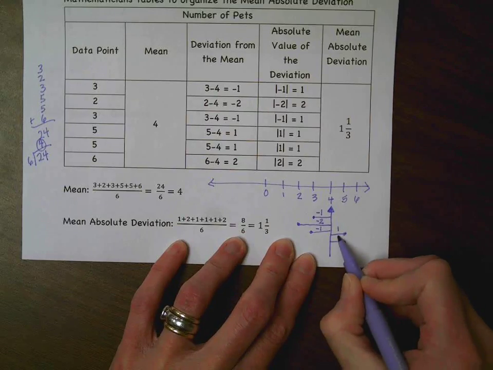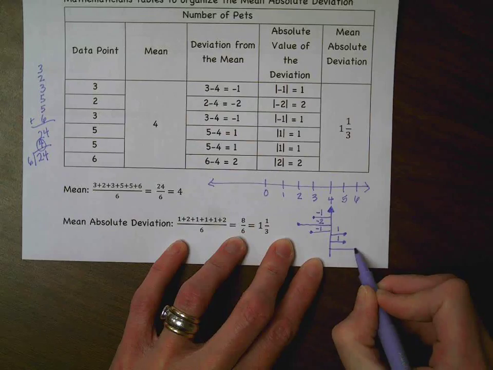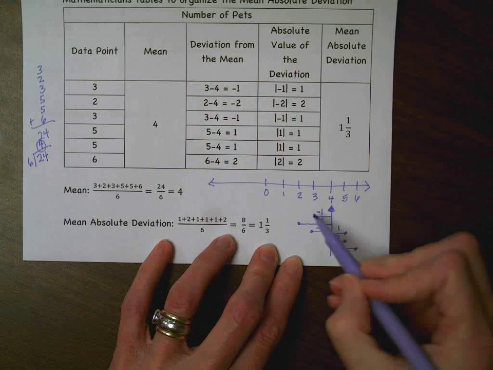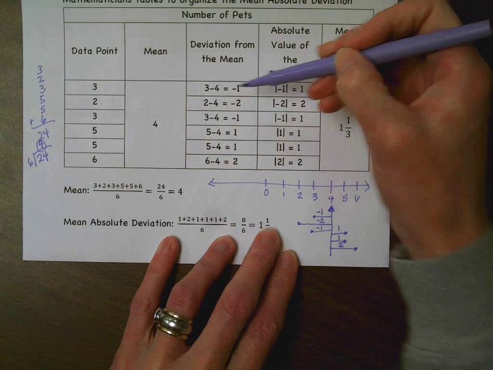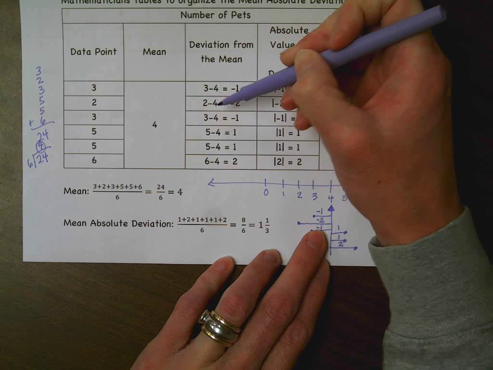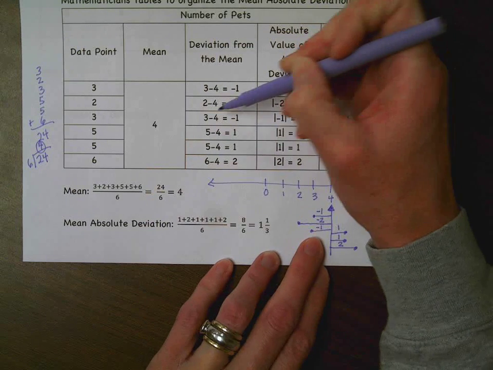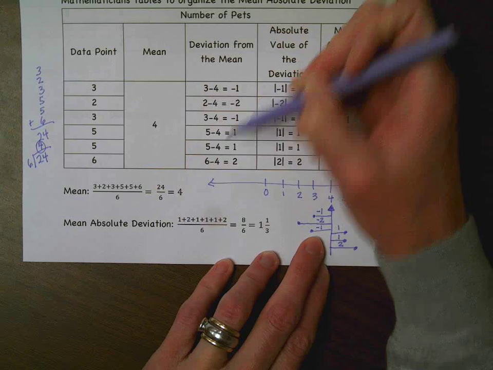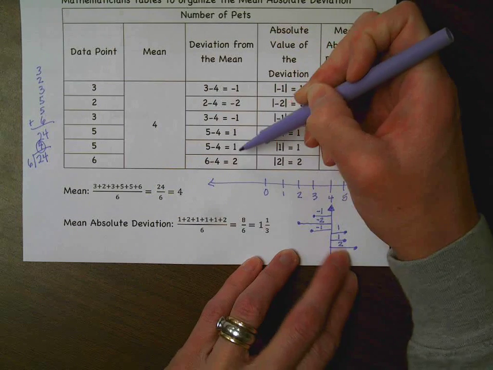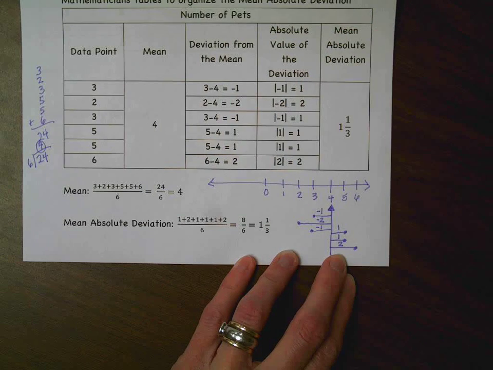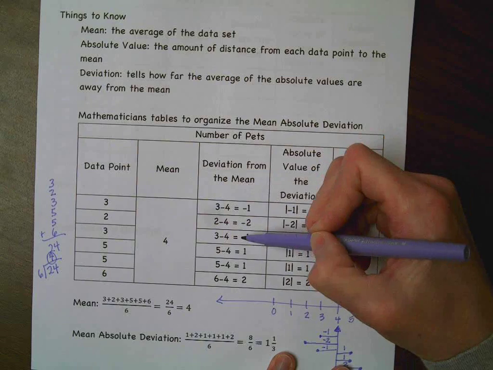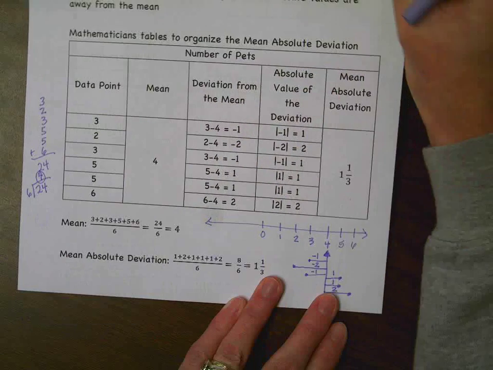And then we have another 5, so we say this is positive 1, and then we have a 6, so we know this is positive 2. Okay, so now we figured out the deviation. So if you look up here, 3 away from 4 gives us a negative 1, 2 away from 4 gives us a negative 2, 3 away from 4 gives me a negative 1, 5 away from 4 is 1, 5 away from 4 is 1, and 6 away from 4 is 2. So now we have the deviation from the mean. That's what this column gave us.